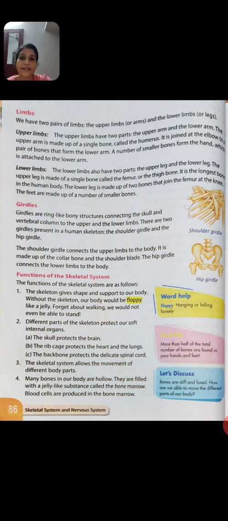Okay. Page number 86. Limbs. We have two pairs of limbs. The upper limbs or arms, and the lower limbs or legs. Upper limbs. The upper limbs have two parts, the upper arm and the lower arm. The upper arm is made up of a single bone called the humerus. Children, that name all you have to study properly, humerus, okay?